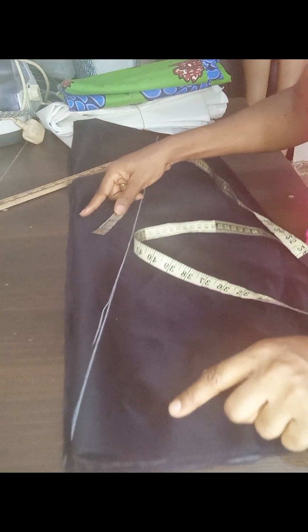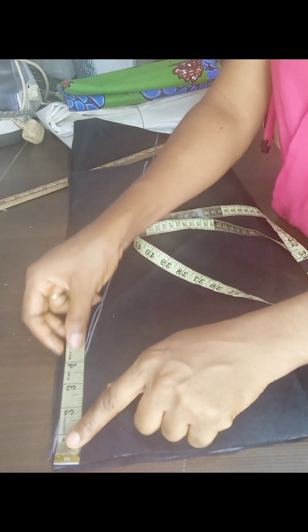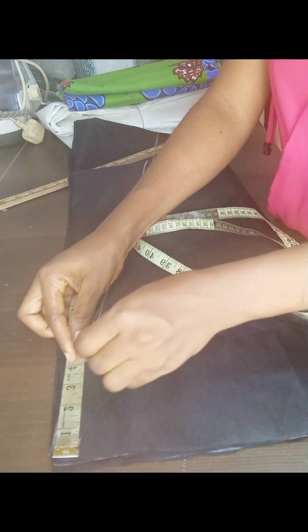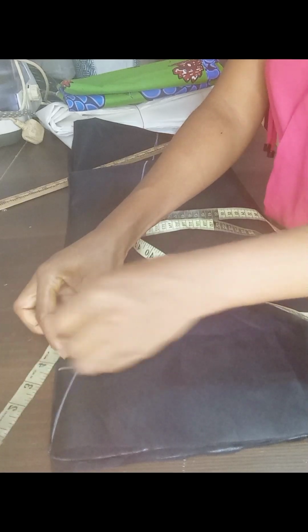So I've marked it. Now from the length, that is the full length, you mark it upward. You mark 4 inch upward.